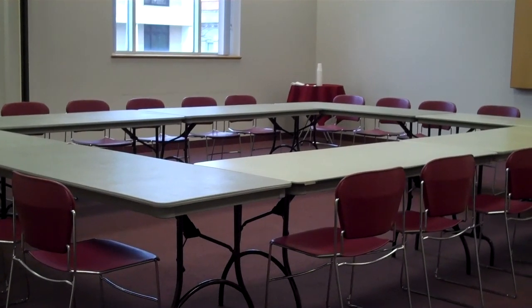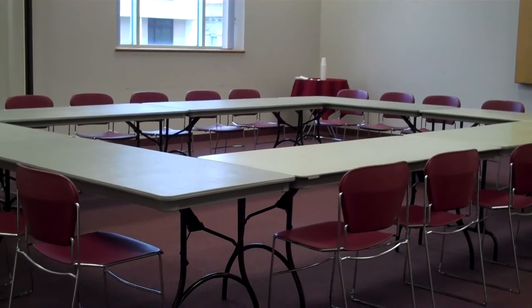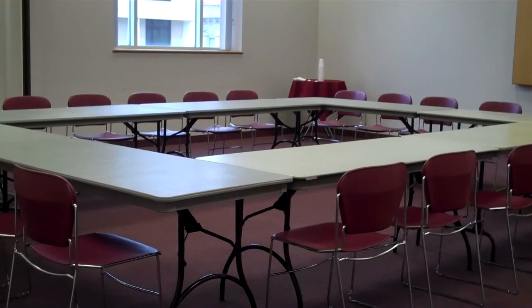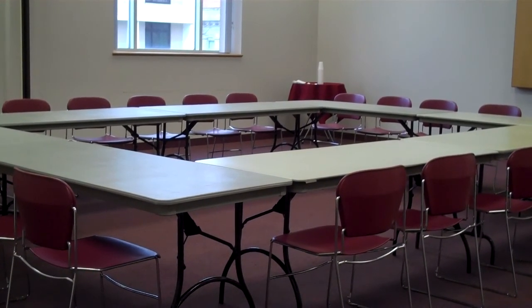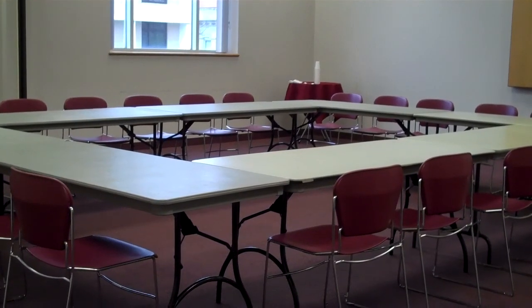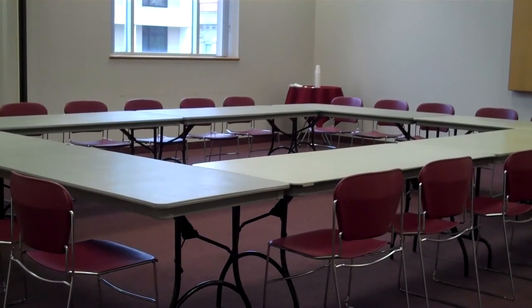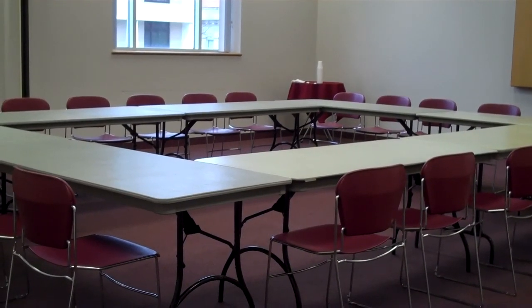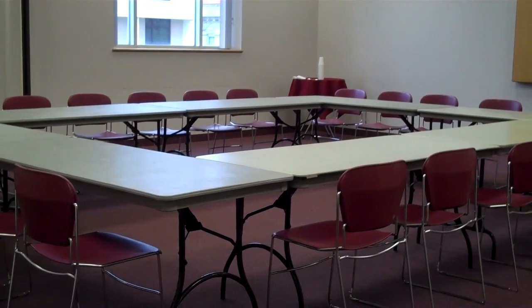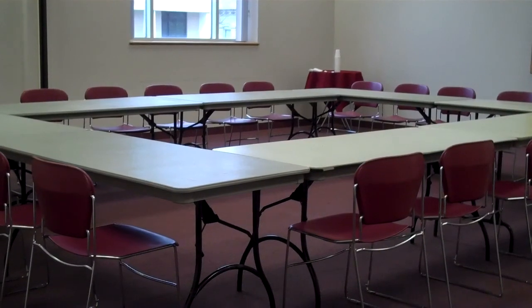This room is set in hollow square. It's currently set for 24. To set a hollow square, you look at the setup sheets to find the number the room is set for. You divide that number by 3 to get the number of tables you'll need. From that number of tables, you set as much of a square as you possibly can.